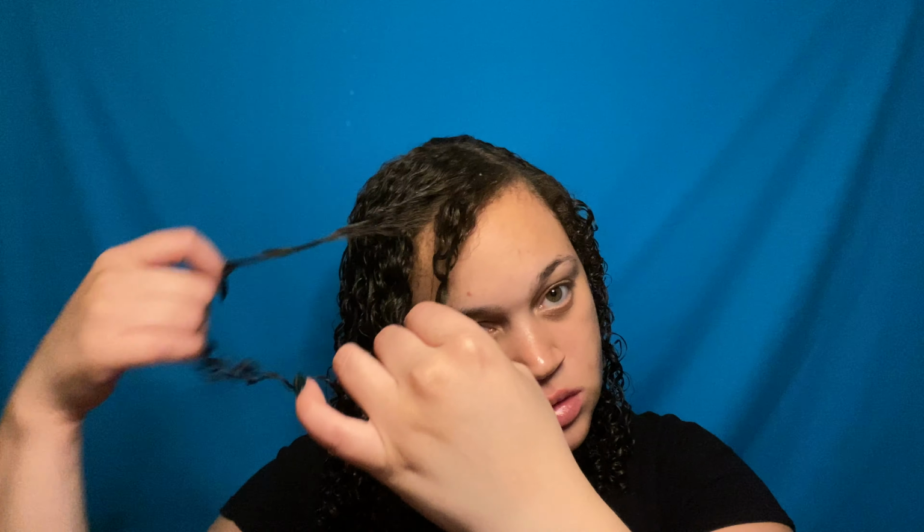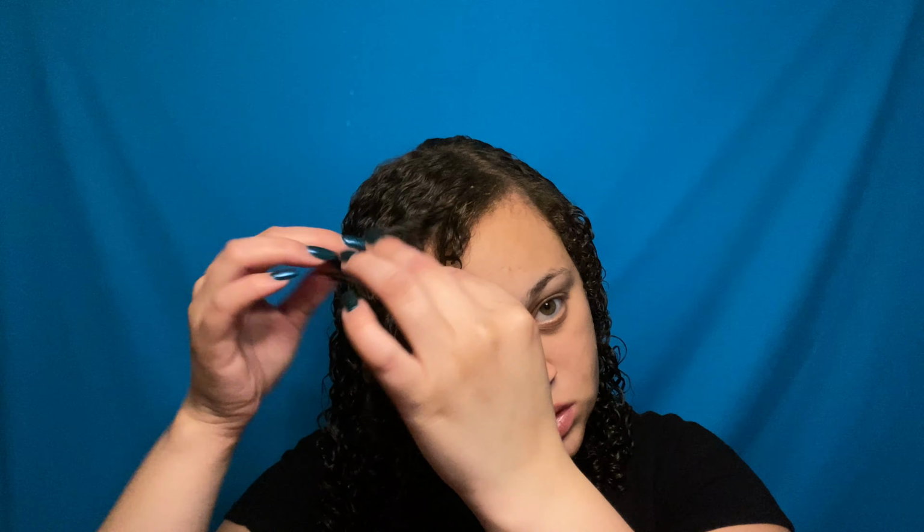Also, my hair is really shiny. I don't find it was this shiny the last time I used the argan oil eco styler, so we'll see how this turns out and if I have a lot of frizz or not. So yeah, I'll see you then.